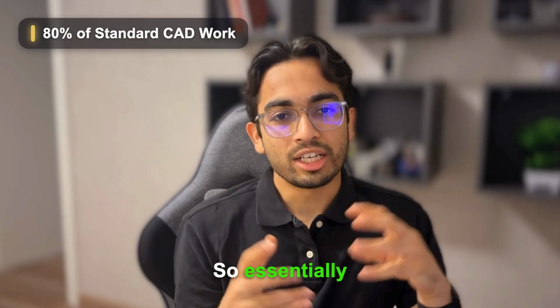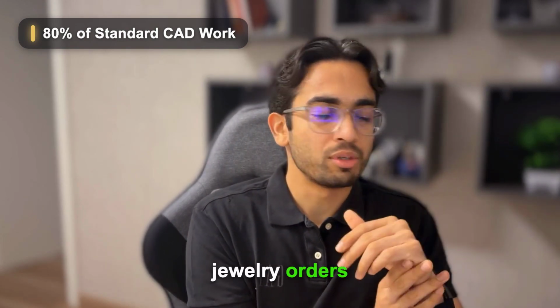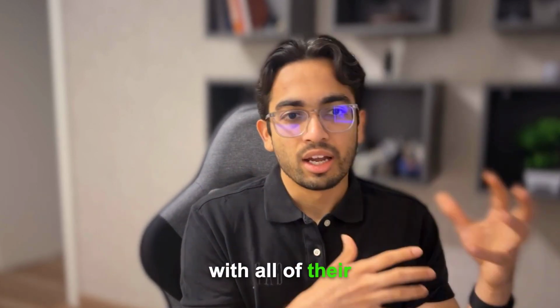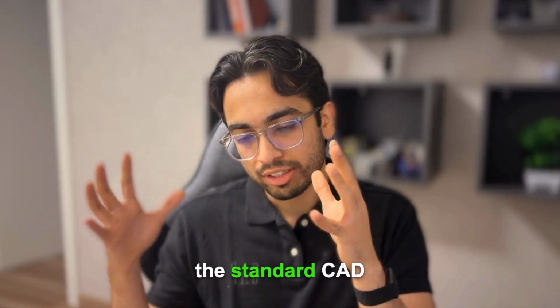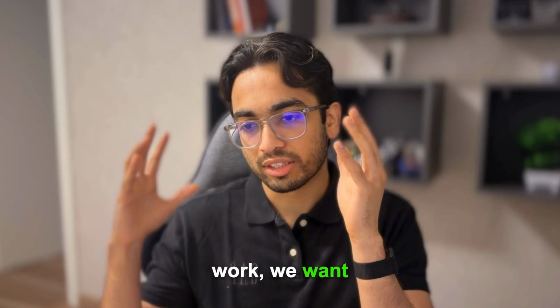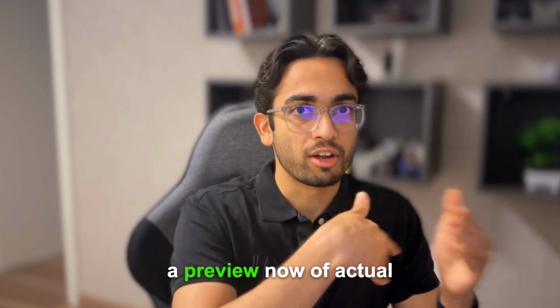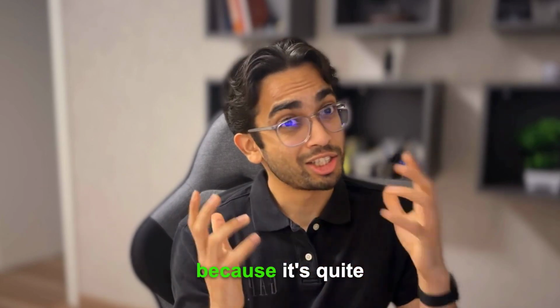So essentially, there might still be 20% of special jewelry orders that would need the bigger CAD softwares with all of their libraries and whatnot. But for 80% of the standard CAD work, we want to say this will do better. So I want to show you a preview now of actual live demos of what this looks like, because it's quite exciting.